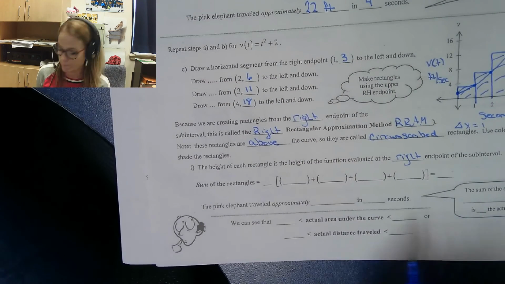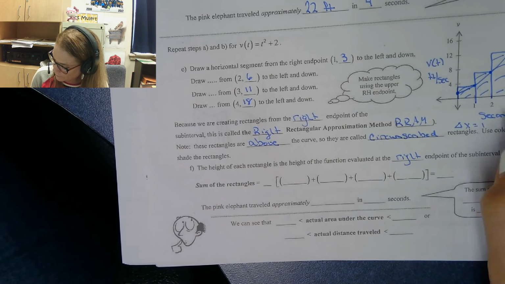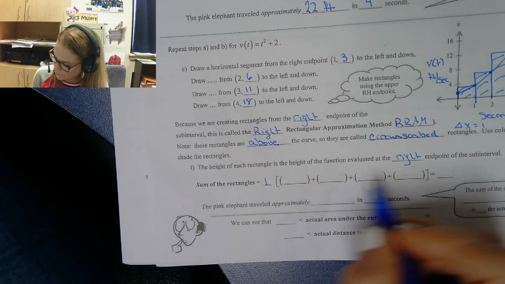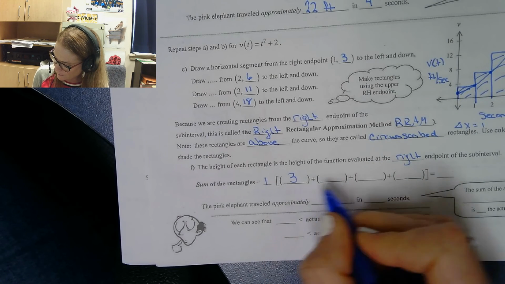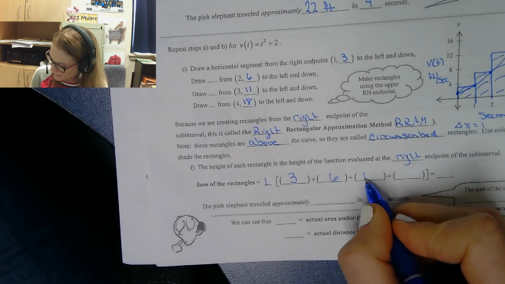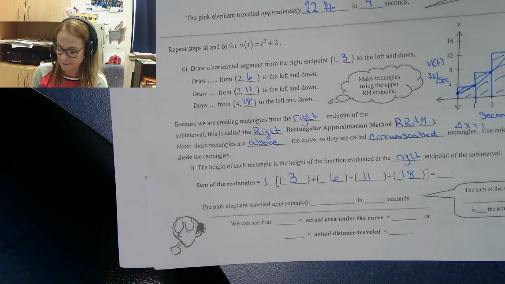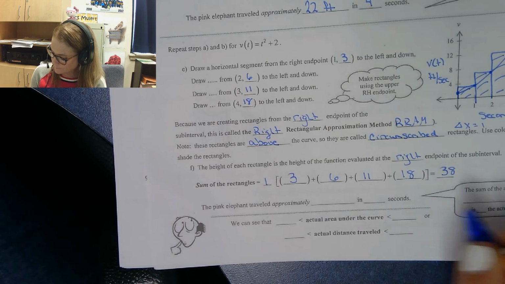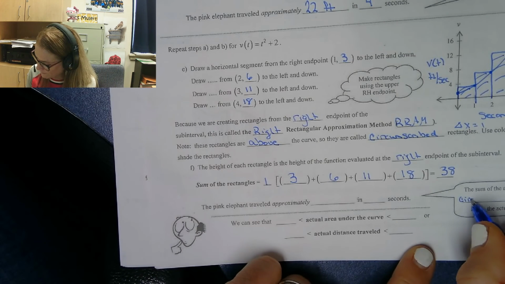Okay, so the sum of the rectangles here. So we've seen that if it's a regular subinterval, we can factor out that 1. And now the heights here, we're going to start here. So our first height is 3. Our second height is 6, our third height is 11, and our last height is 18. Okay, so this comes out to 38.